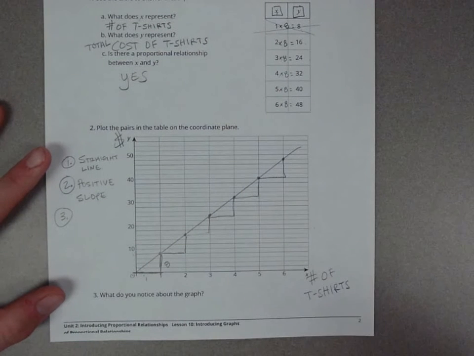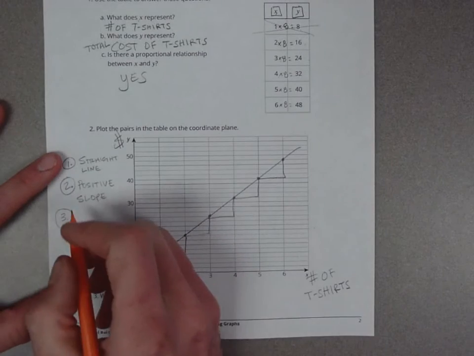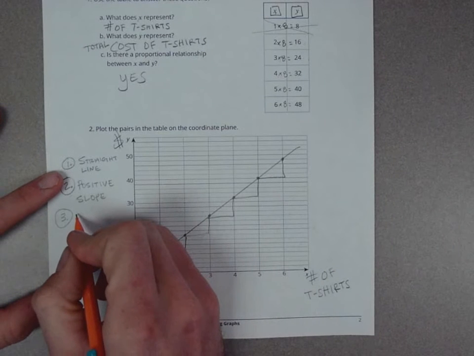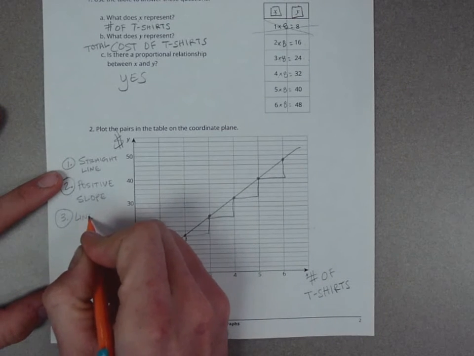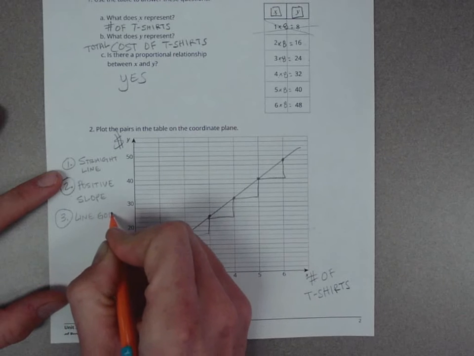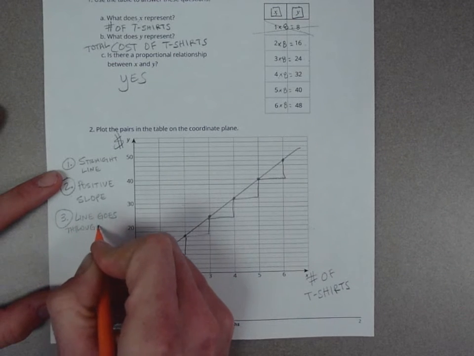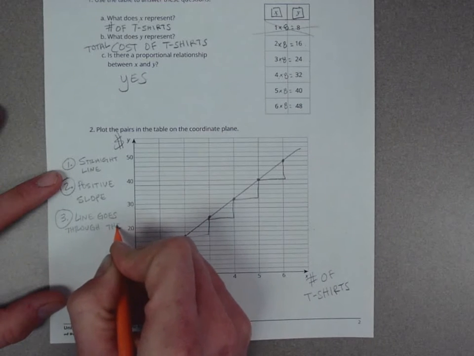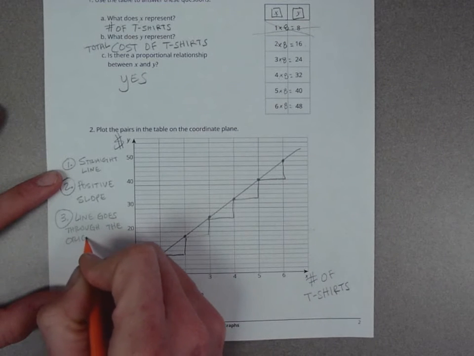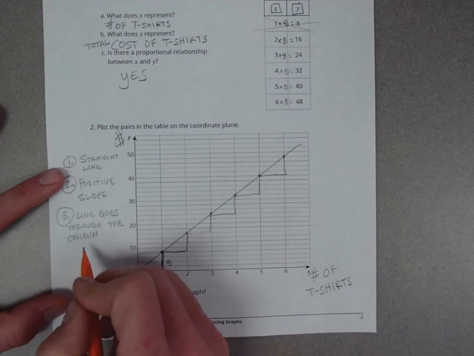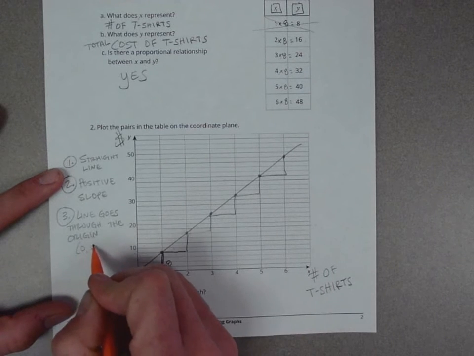Okay, so this is the third thing that all proportional relationships have, and that thing is that they all go through the origin. Okay, they all go through the origin, or I'll just say line goes through the origin. And the origin, again, is just the point 0, 0.